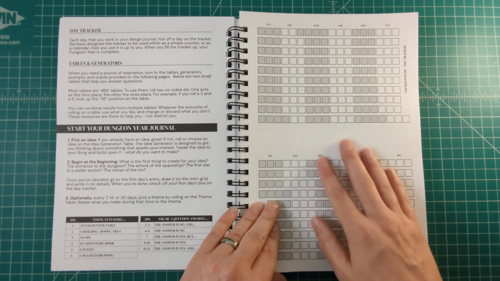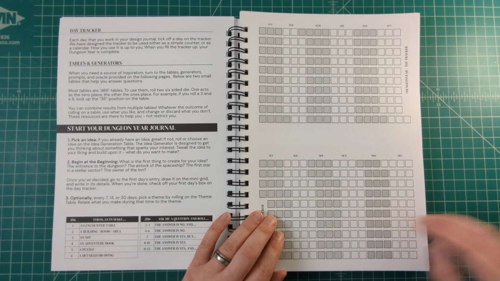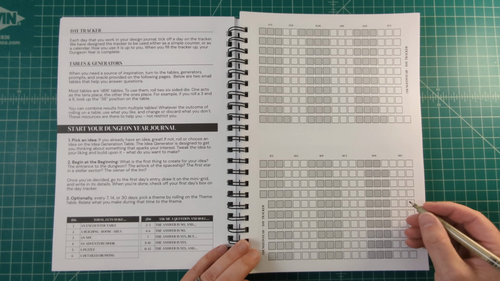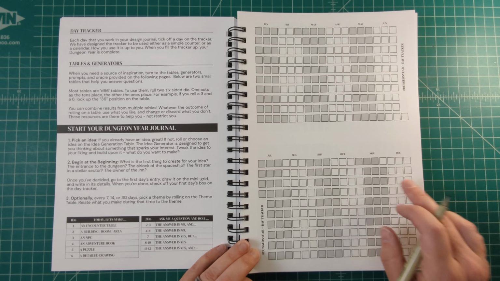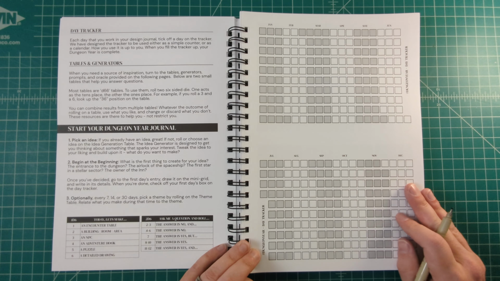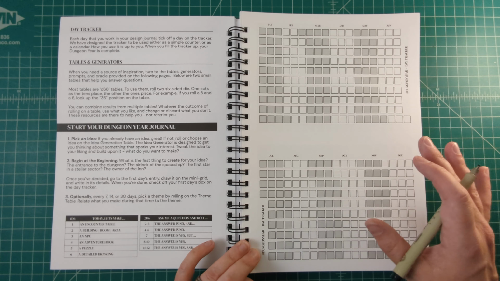And here is the days, and it doesn't matter which day you start on. You could just check it. So down here, we're towards the end of the year. We can just say, hey, we're in the third day of December. We can cross that off, and maybe that's where we start. And the idea is when you fill all of these up with check boxes, you're done, right? You have completed the dungeon year.